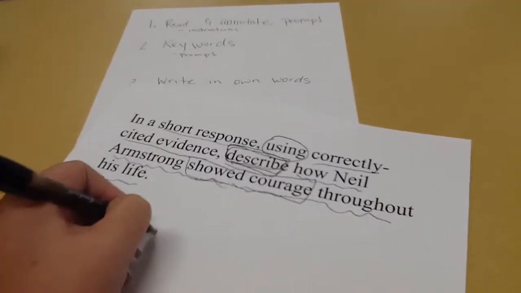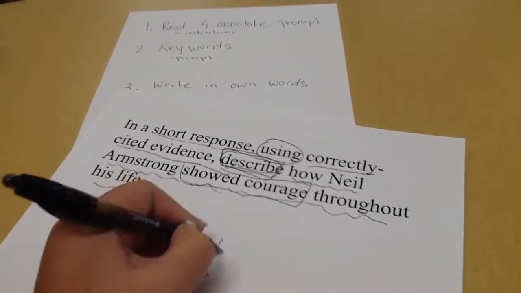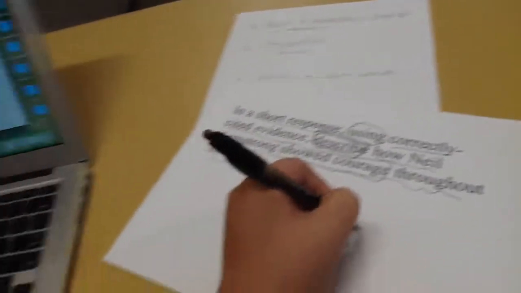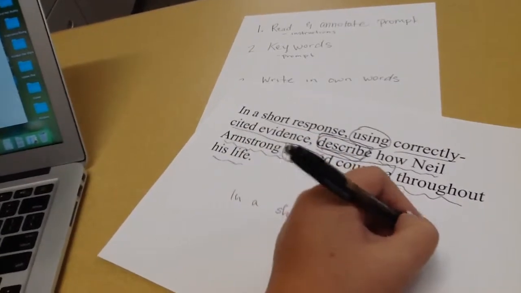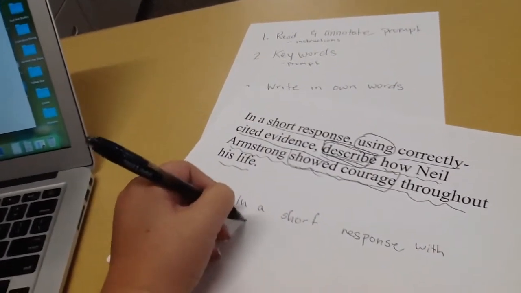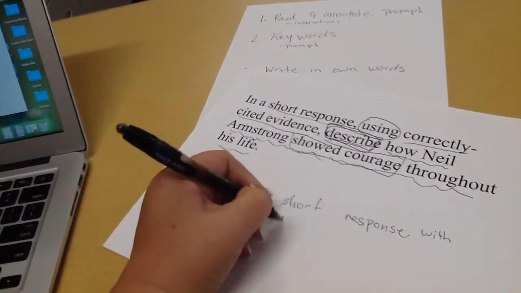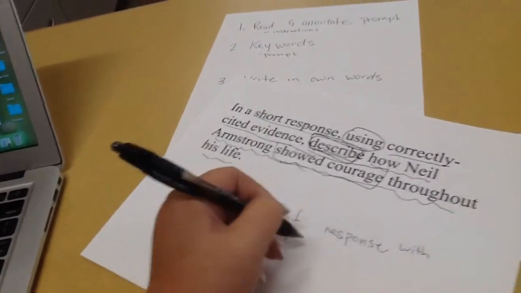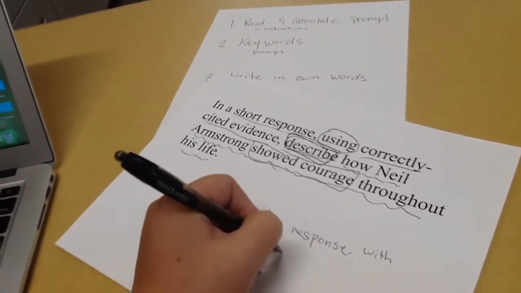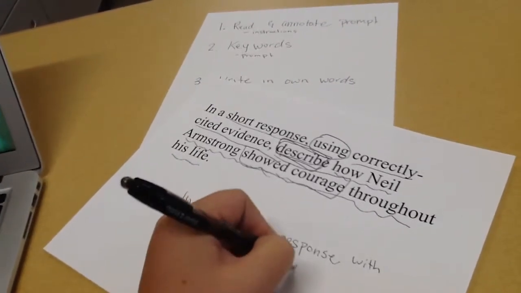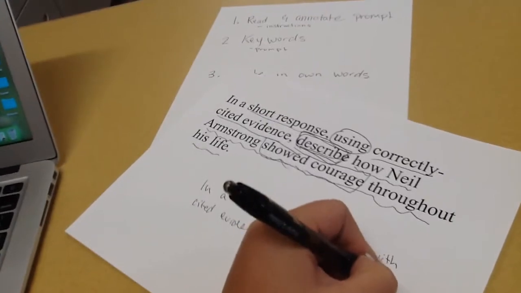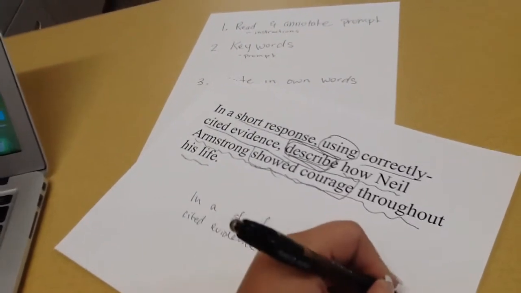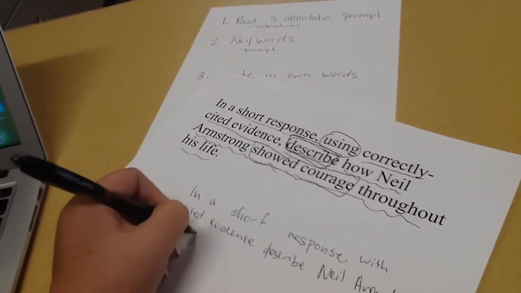In a short response, with cited evidence, describe Neil Armstrong's courage.